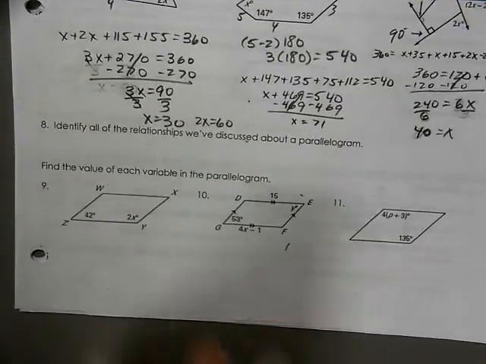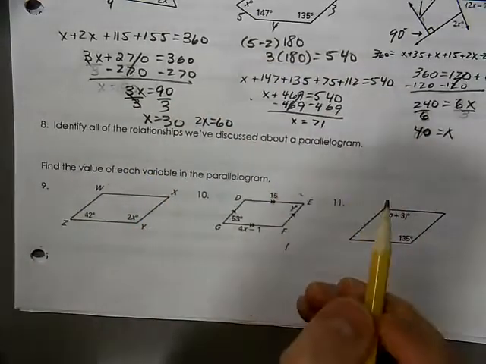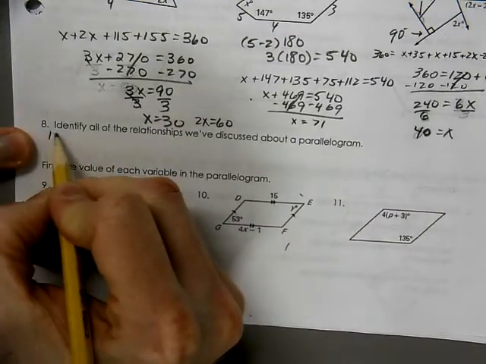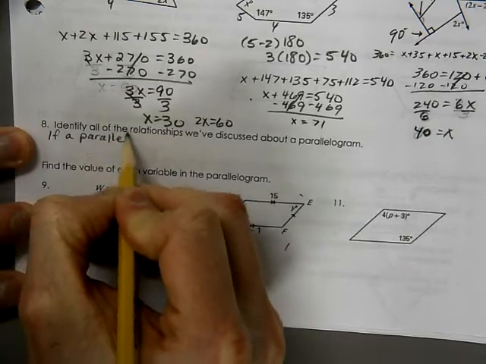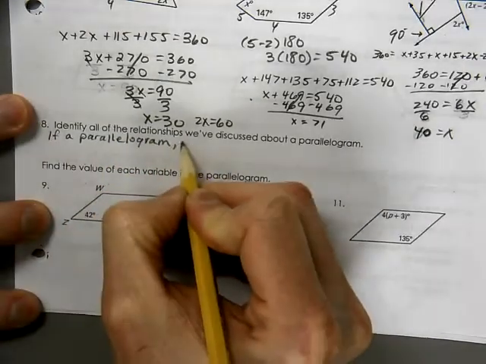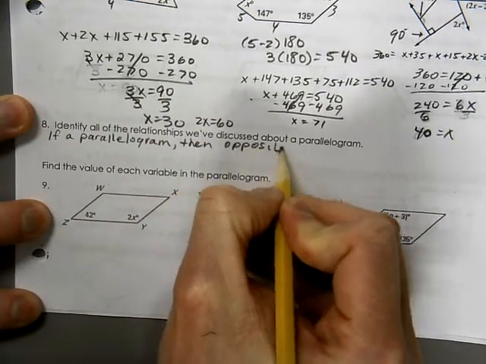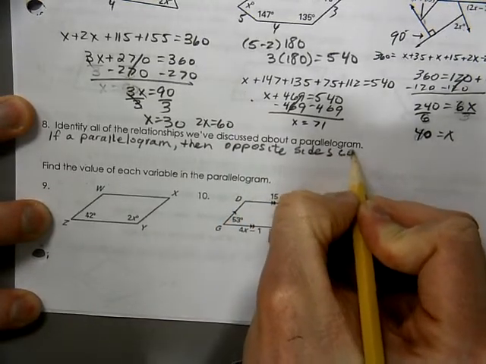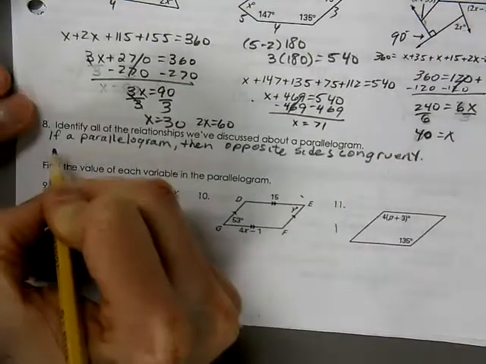Okay. Identify all the relationships we've discussed about a parallelogram. If a parallelogram, then opposite sides are congruent.